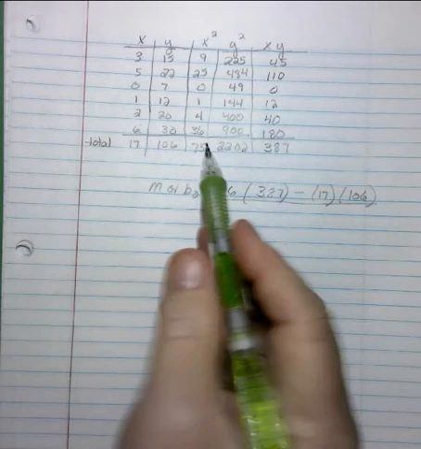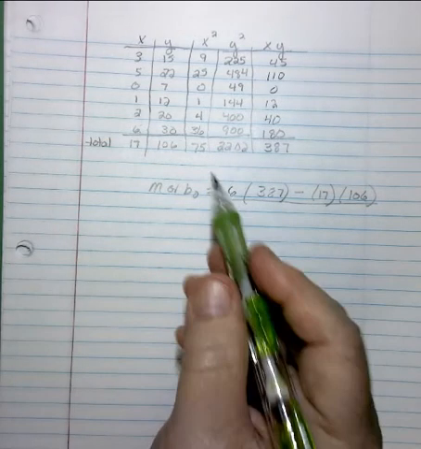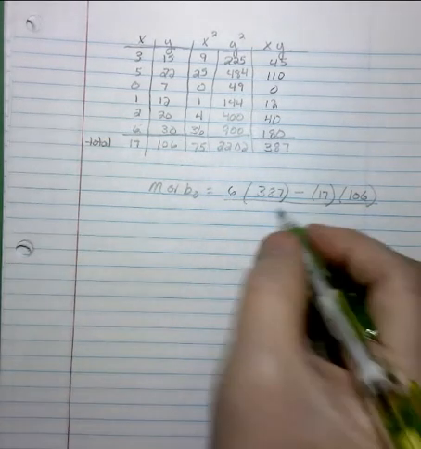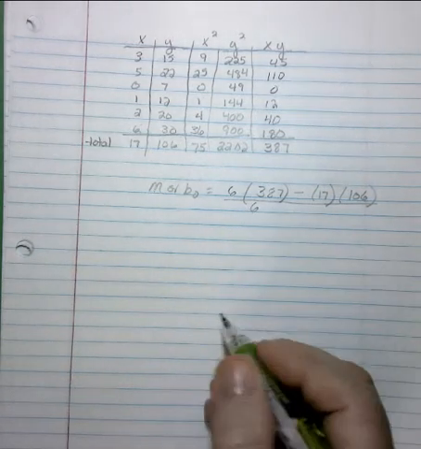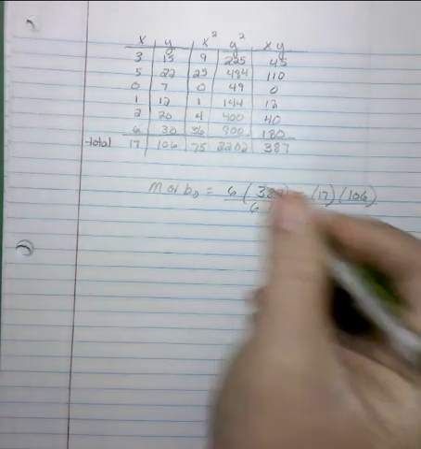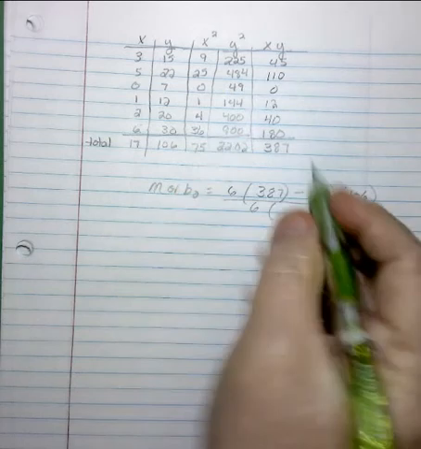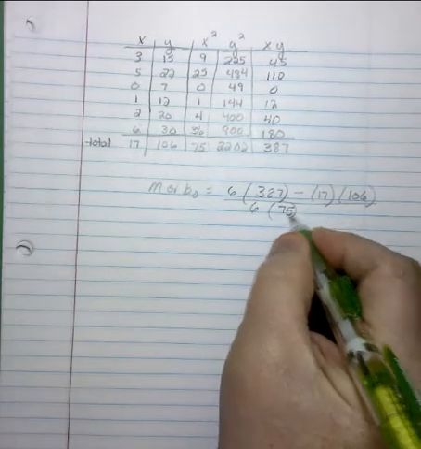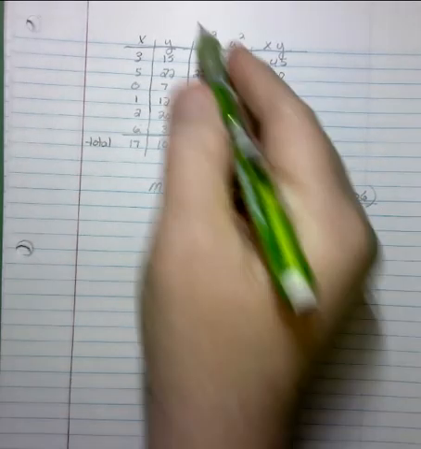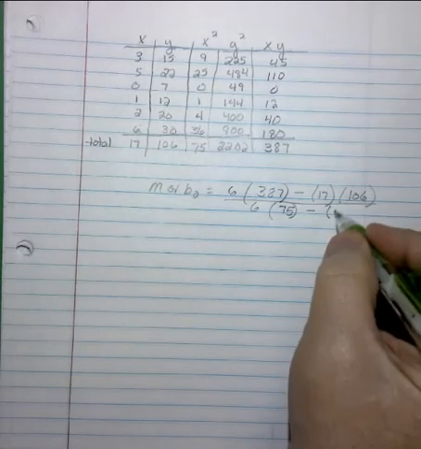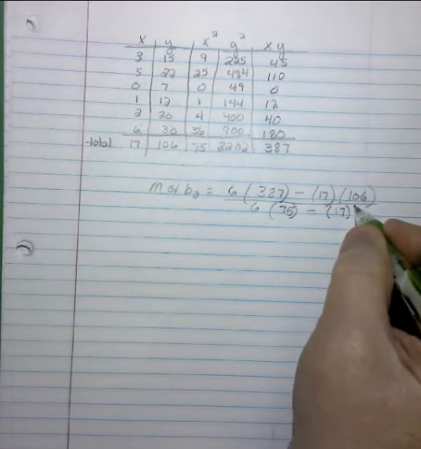So again, using that formula, the number of data items, which is 6, times the sum of the x squared column, which is 75, minus the sum of the x column, which is 17, and I'm going to have to square that.